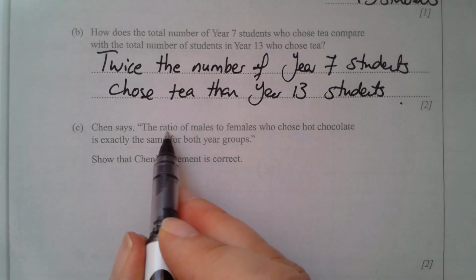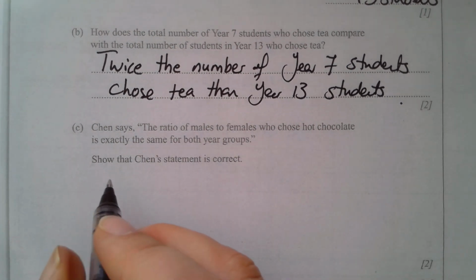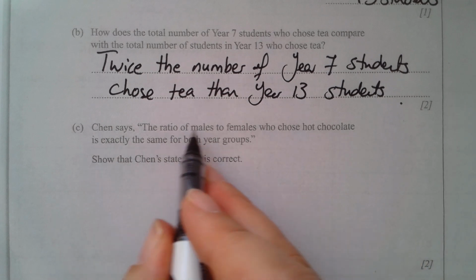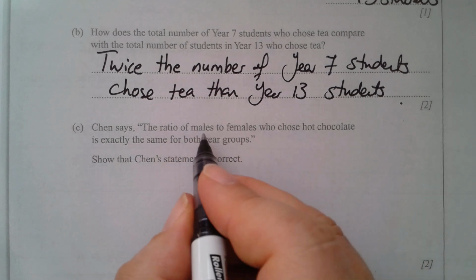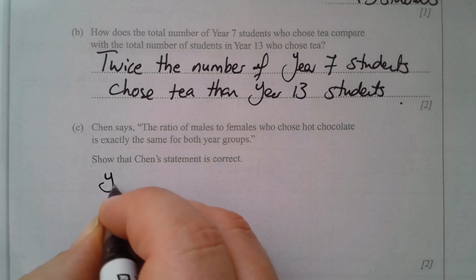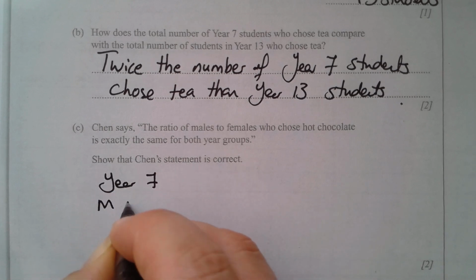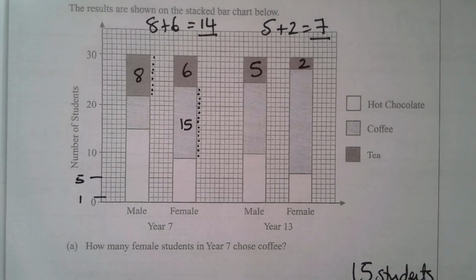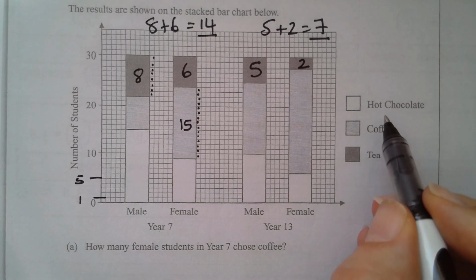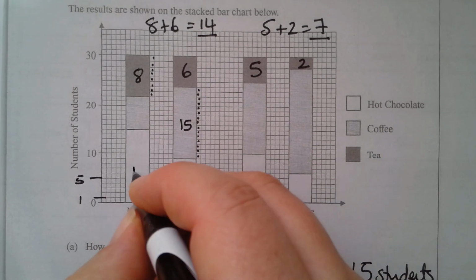Right. Whenever we do ratio, males to females, it's exactly that. So Chen says this, we're looking at ratios, so we're looking at males to females. Year 7, males to females. What do we got? What are we drinking? Hot chocolate. Hot chocolate is white. So how many do we have here?